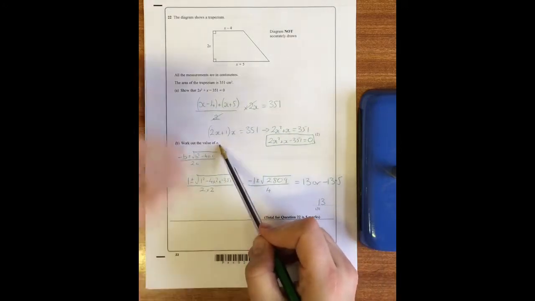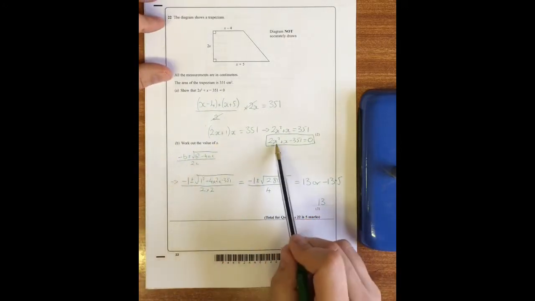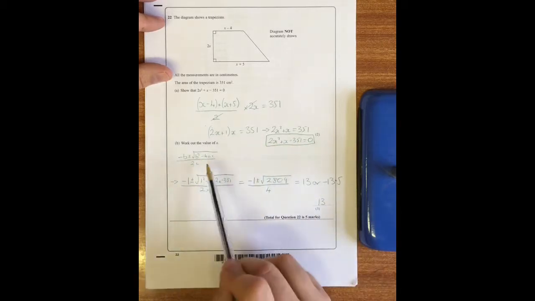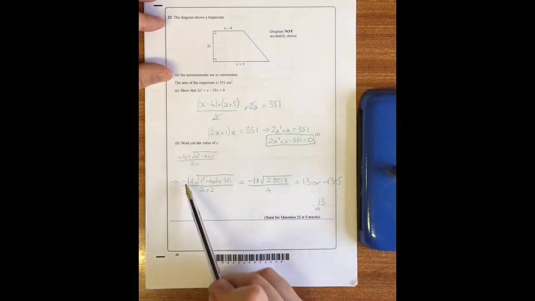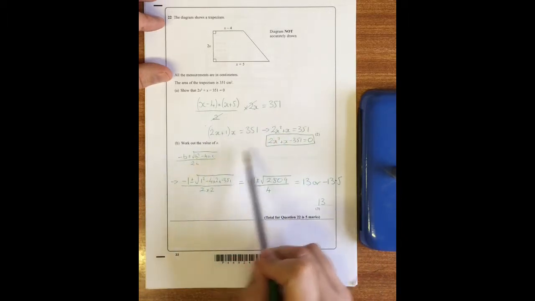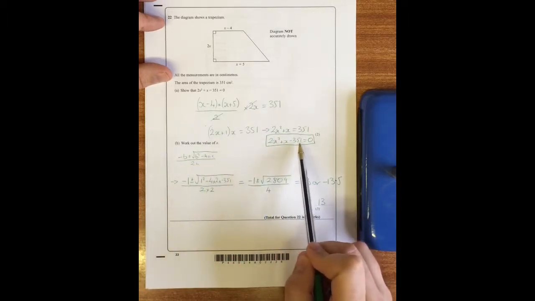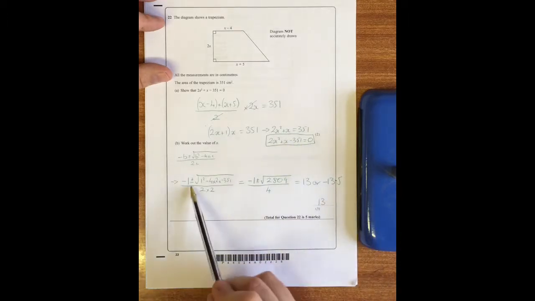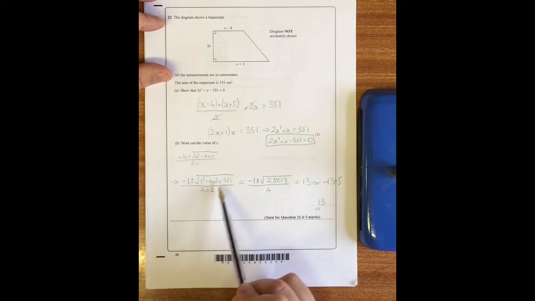Work out the value of x. Well, for this one, because the numbers are quite difficult, I'm going to use the formula, which is on the front of your exam paper. So b is the number in front of the x's, so in this case 1. a is the number in front of the x squared, so in this case 2, and c is the number on the end, in this case minus 351. So minus b plus or minus the square root of b squared minus 4ac all over 2a.